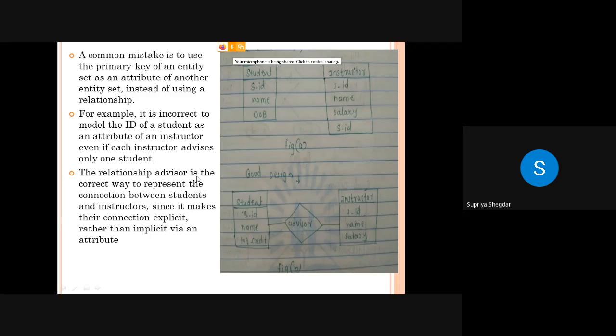So the relationship advisor is the correct way to represent the connection between student and the instructor, since it makes their connection explicit rather than implicit via the attribute. If we use the primary key of one entity set as an attribute of the second entity set, a connection exists between these two entity sets, but this connection is implicit. So instead of using an implicit relationship, we can use an explicit relationship.